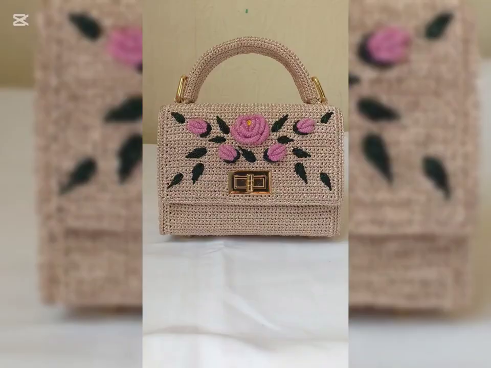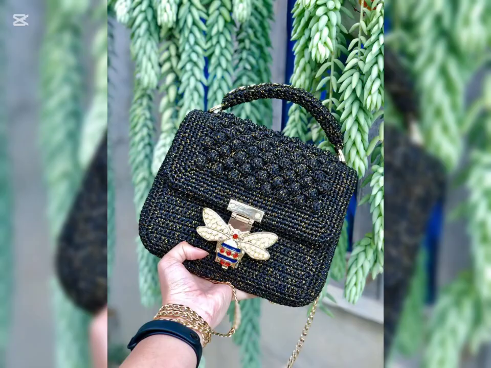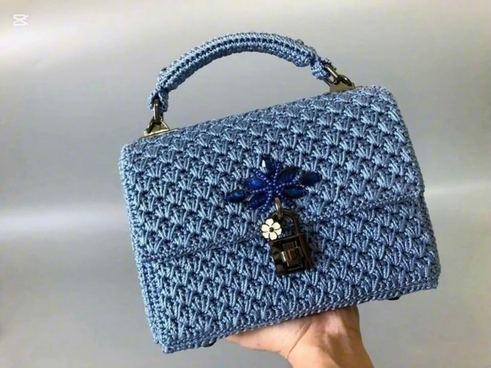Ready to unleash your creativity? Let's dive into the world of crochet handbag designs. We will explore inspiring ideas and techniques to craft stunning one-of-a-kind accessories.